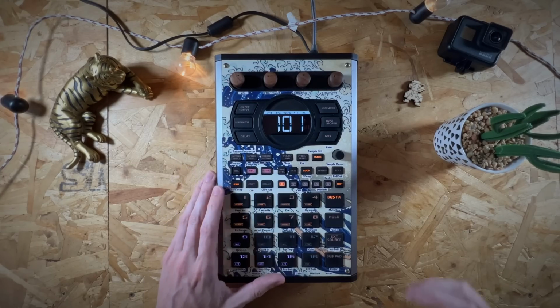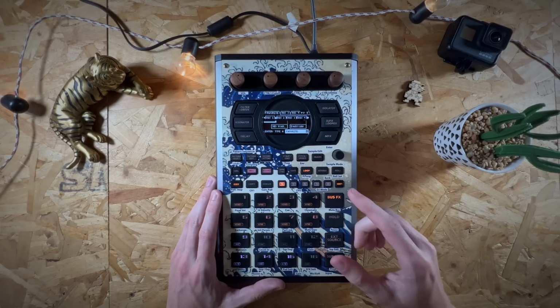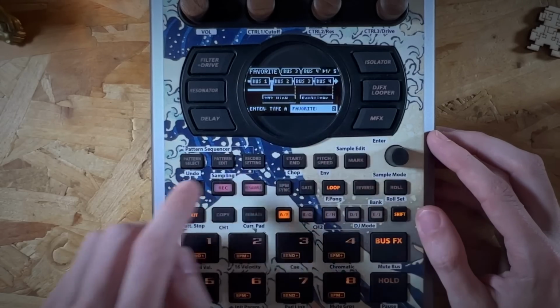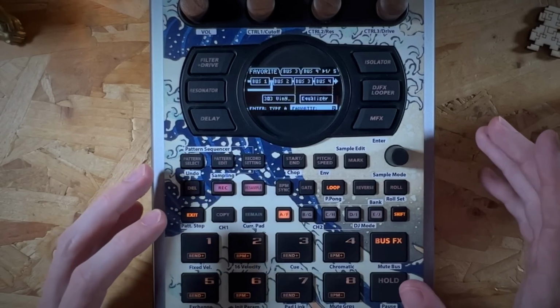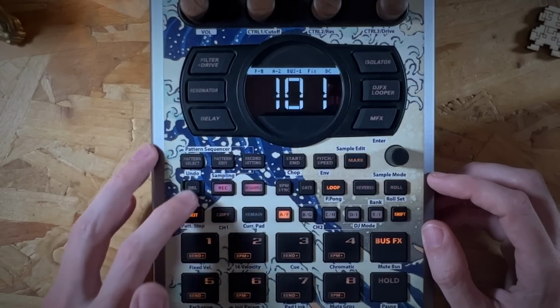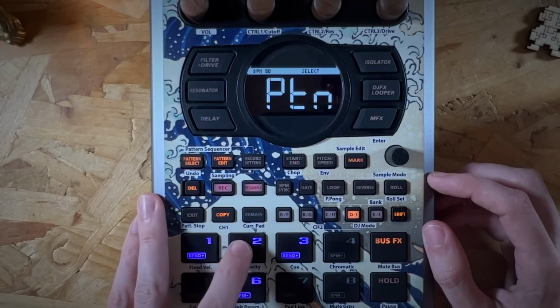Okay, another quick one, which is actually really useful, is if you've got bus 3 and bus 4 with effects on. So here I've got 303 vinyl sim and equalizer. You can now temporarily take those off very easily without having to dive into this menu area. So I'm going to go into a pattern, and let's say we've got this pattern going.